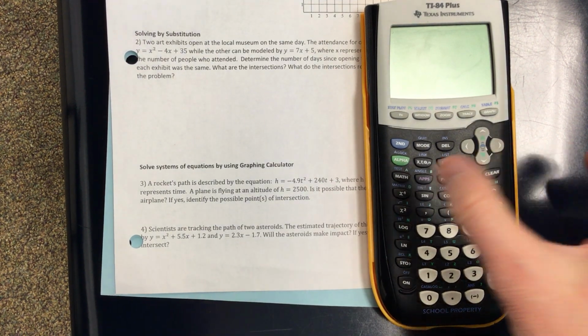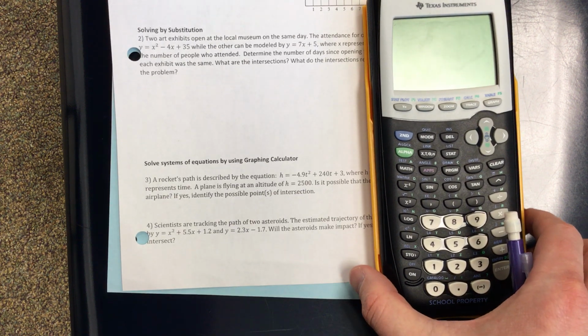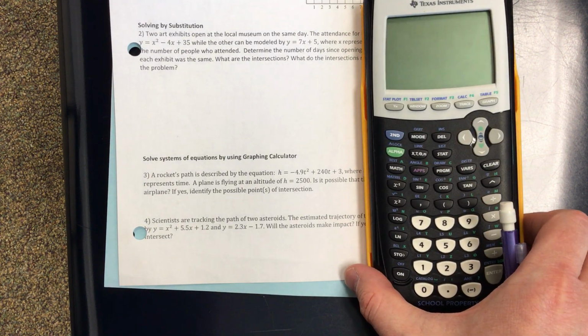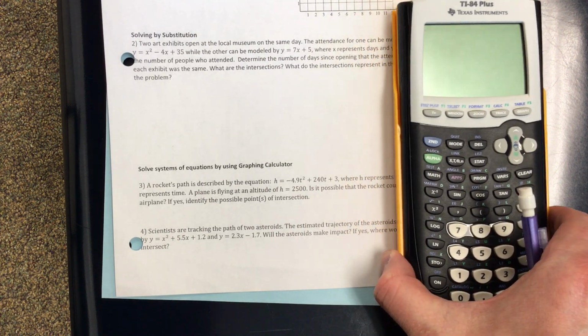All right, so then we got these last three problems. This is using your graphing calculator. So I'm going to show you how to do that using your graphing calculator. It's very similar if you have a Casio. If you have questions on that, just let me know.